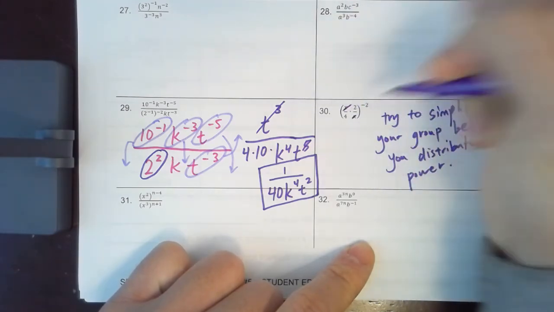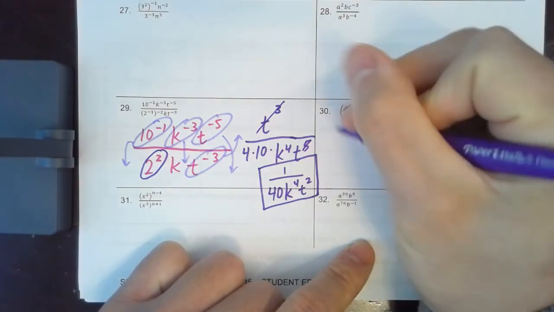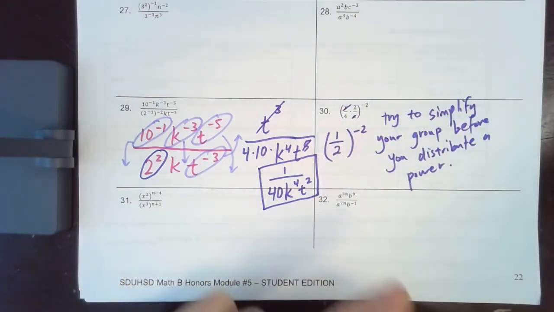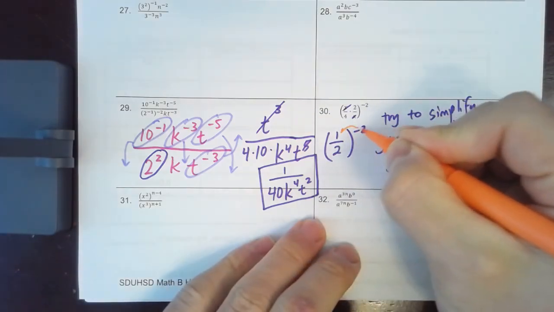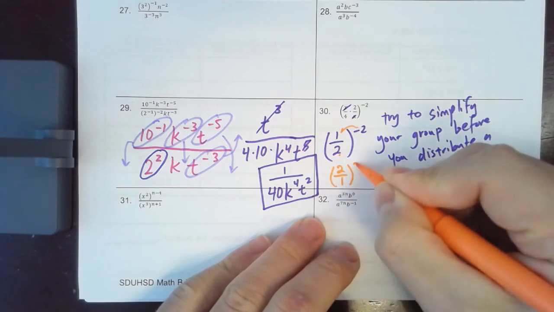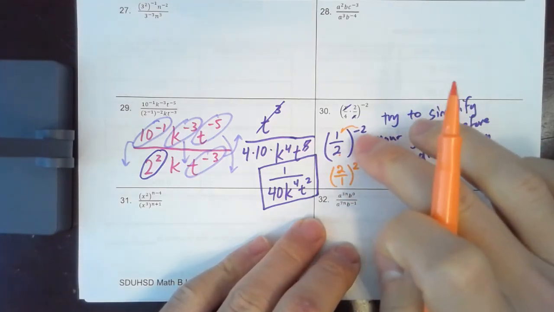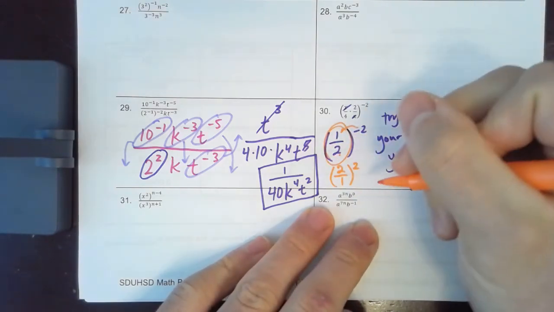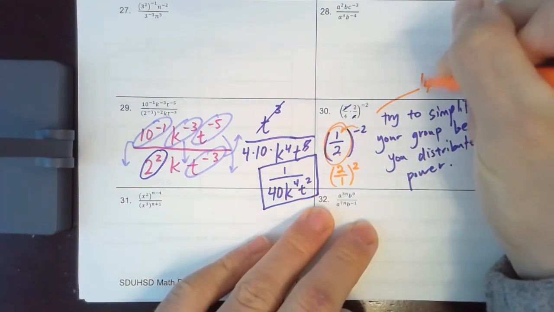I'm canceling that immediately. 2 over 4 is 1/2, and then 1/2 to the negative 2. We know that you can distribute it, or you could just flip this to its reciprocal, 2 over 1, and then square it, because the negative exponent tells the base to flip to its reciprocal. Final answer for number 30 is 4.